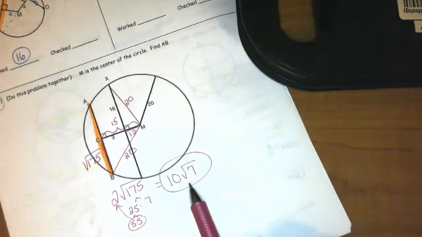So if you can give an answer in simplest radical form, we love that. Sometimes we do have to use decimals. So that's your lesson on properties of chords.